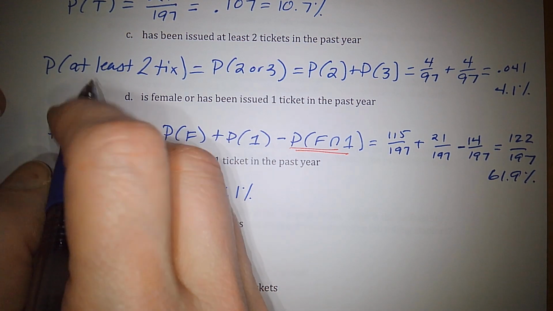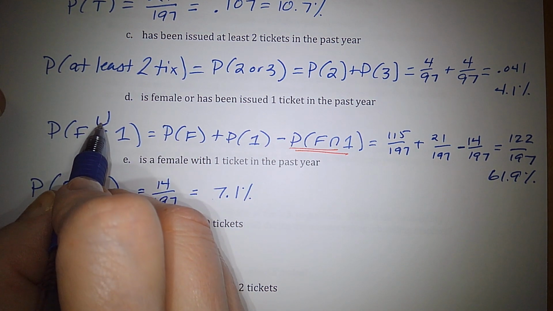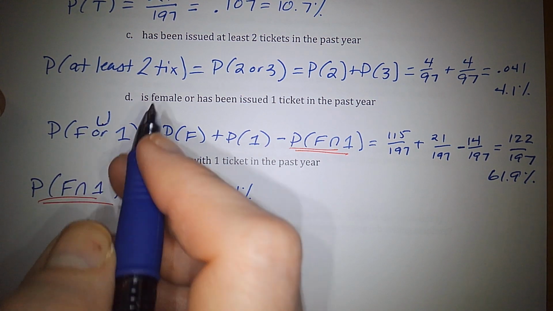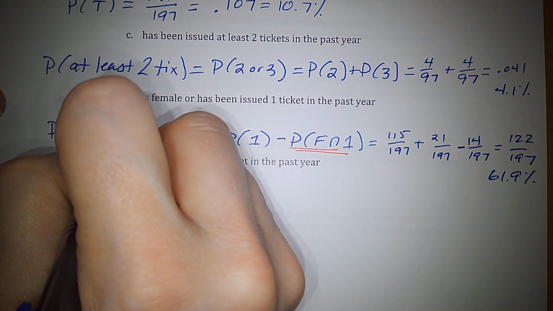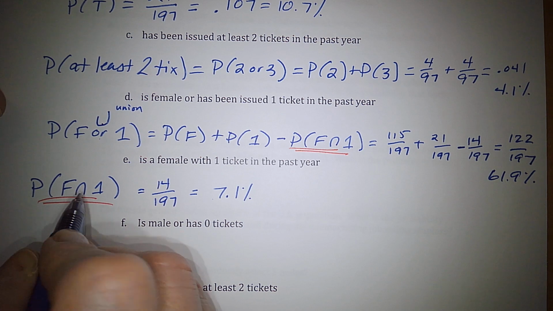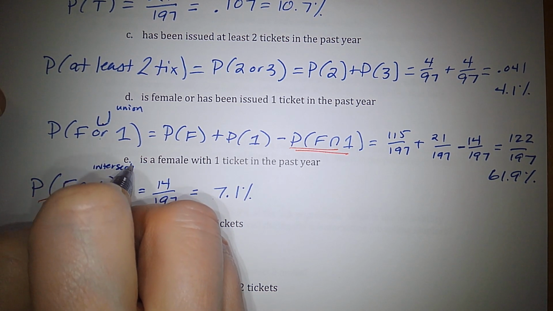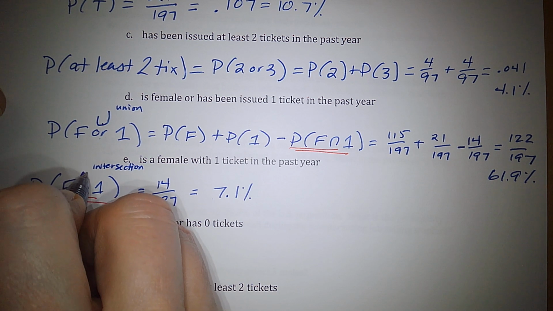Another word for or is the union symbol. So if you see or the union symbol, these mean the same thing. I'll call this union. The upside down U is called the intersection, which I'll also call the and symbol.